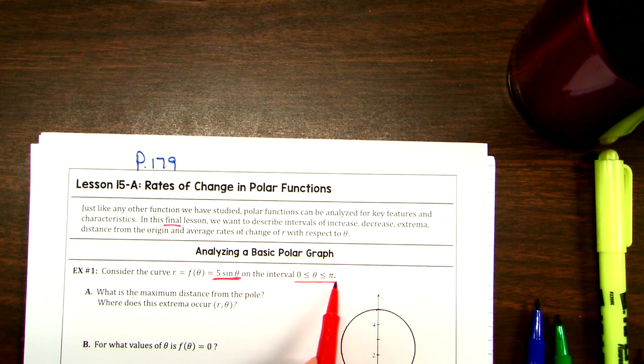Also notice the interval here. It's not from 0 to 2 pi, it's only 0 to pi. So interval is like your x-axis, your polar axis. In this case, it's our thetas.